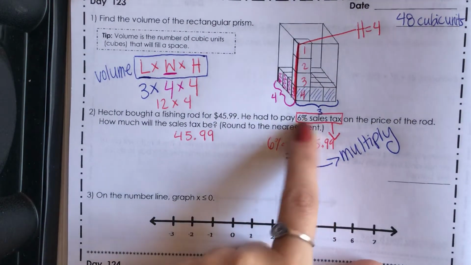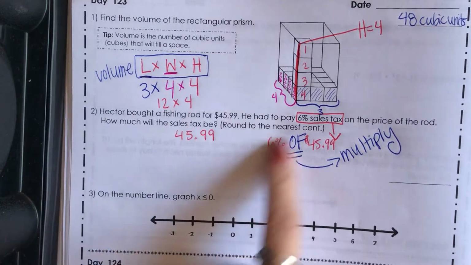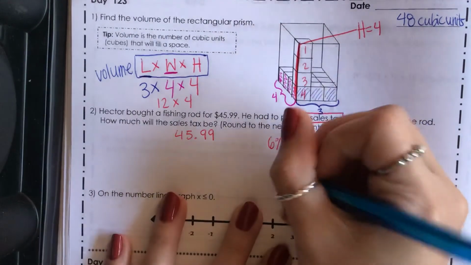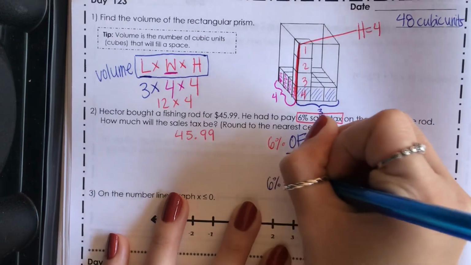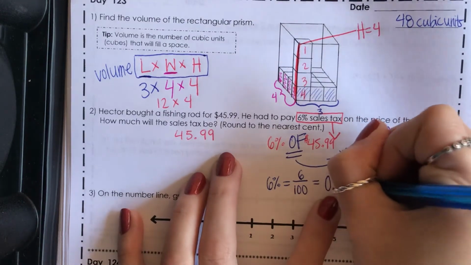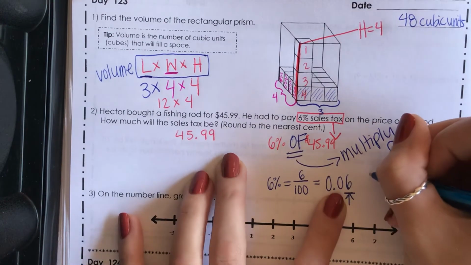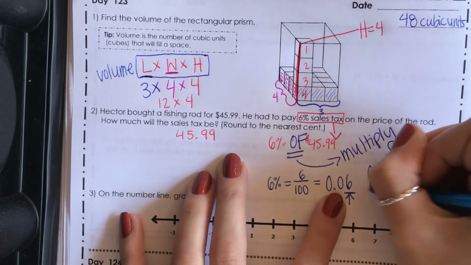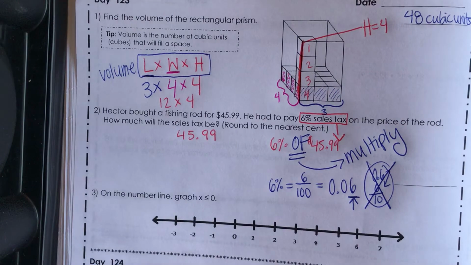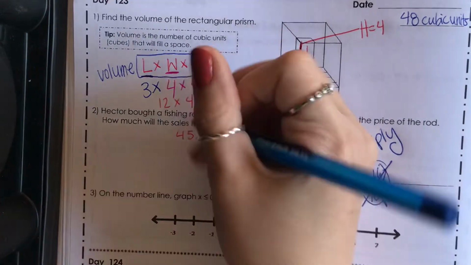So looking at this, if it's a 6% sales tax, how do we change percent into a decimal so that we can multiply it? Well, percents are always out of 100, right? So this is 6 out of 100, or this is 0 and 6 hundredths. Now be careful, you want it in the hundredths place, not the tenths place, okay? If you write 0.6, then you're telling me 6 tenths, which is really different than what we're doing here. So keep that in mind. So we're going to go ahead and multiply by 0 and 6 hundredths.